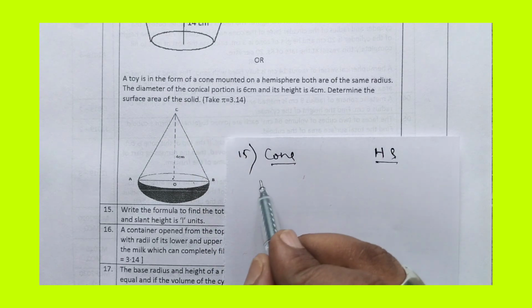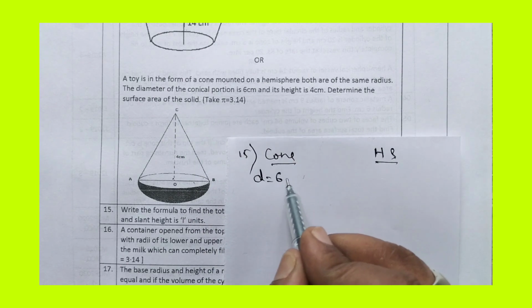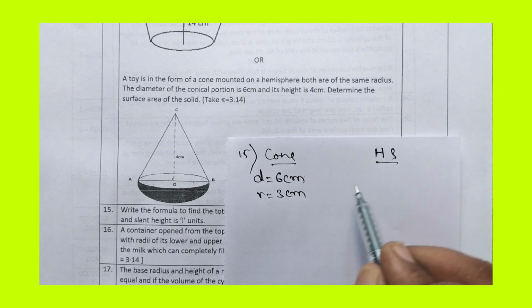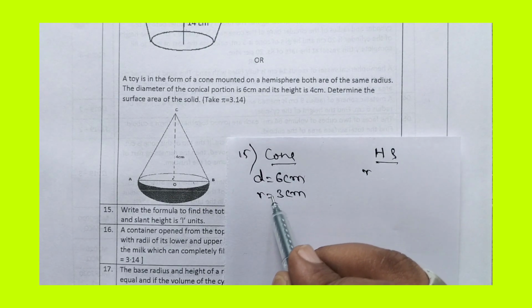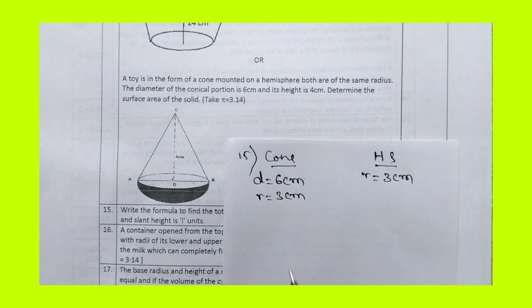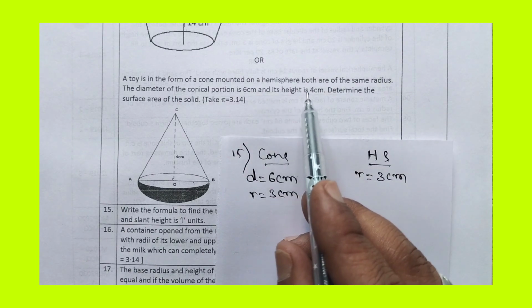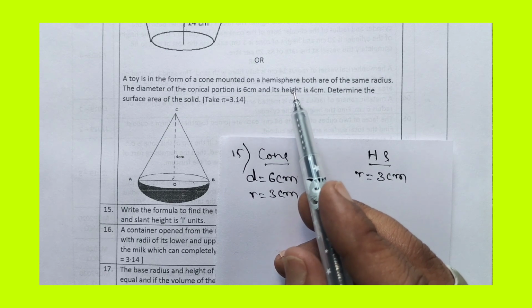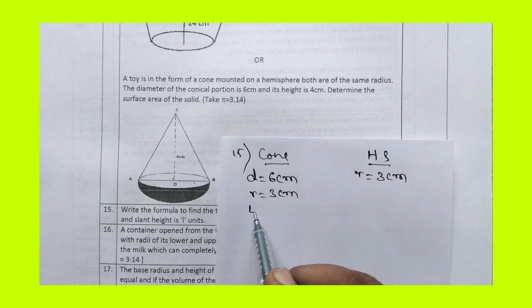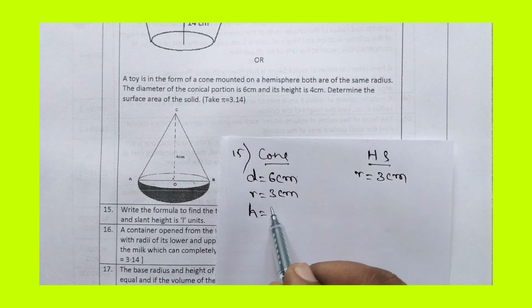Diameter of the conical portion, so diameter is equal to 6 centimeter. So radius is equal to half of the diameter, 3. Radius of the cone is also 3 and radius of the hemisphere is also 3 centimeter. He has also given the height of the cone as 4 centimeter. So height of the cone is equal to 4 centimeter.